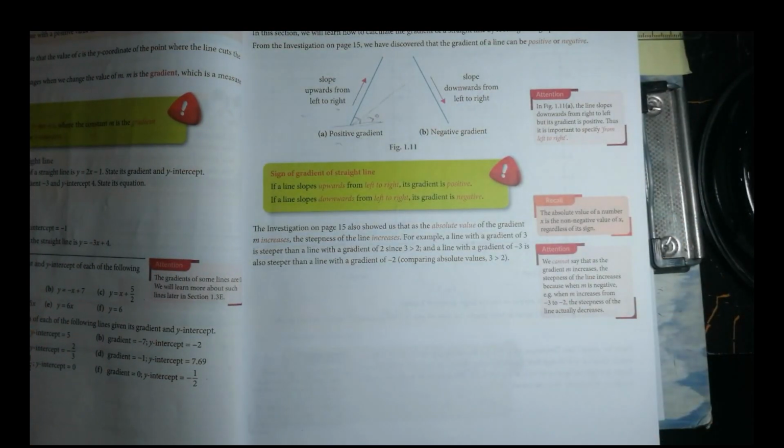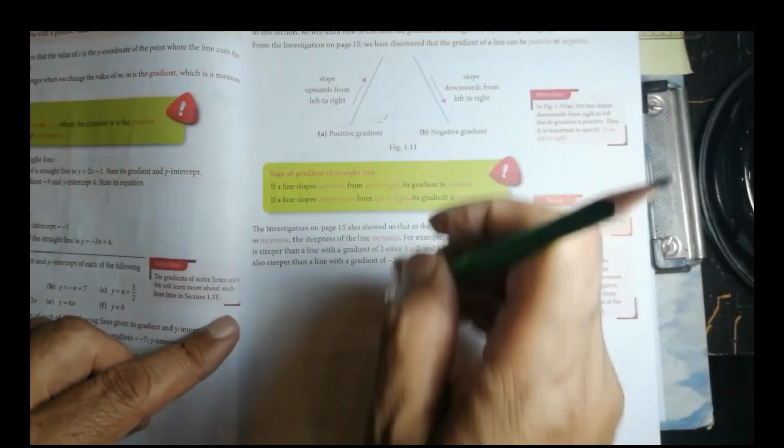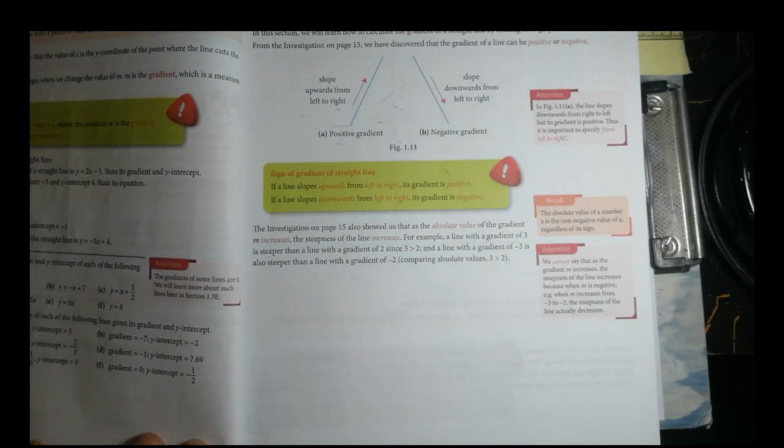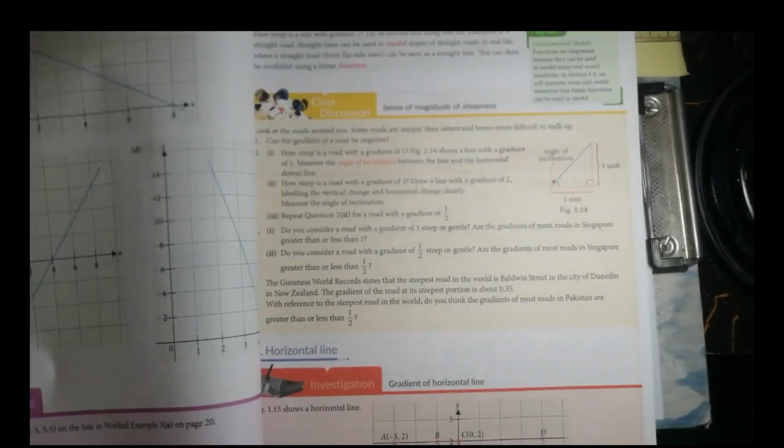But for now, forget the angle concept. Just keep in mind that if the line is steeper, it has a bigger gradient. We see here in the question.